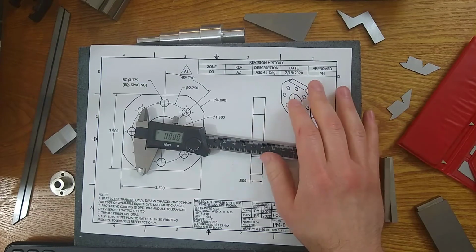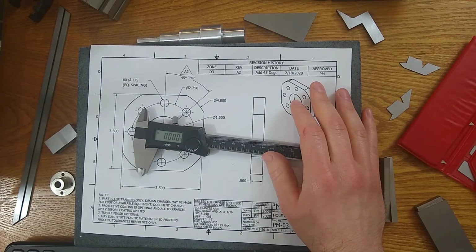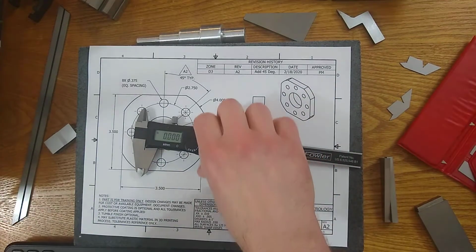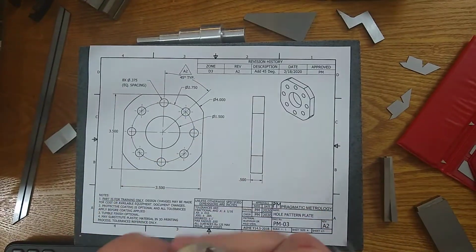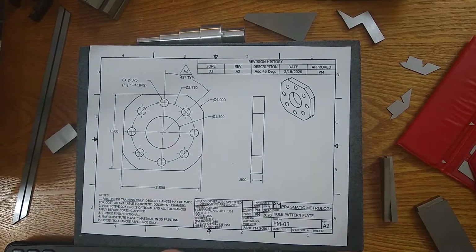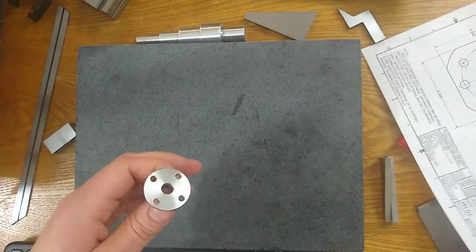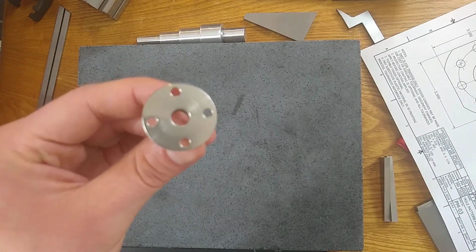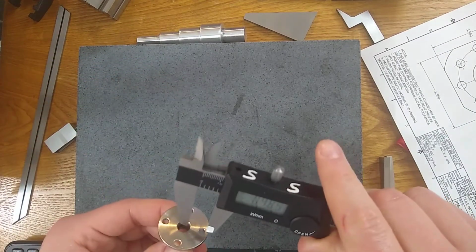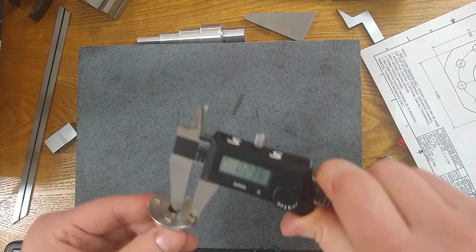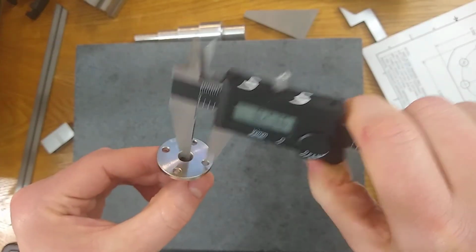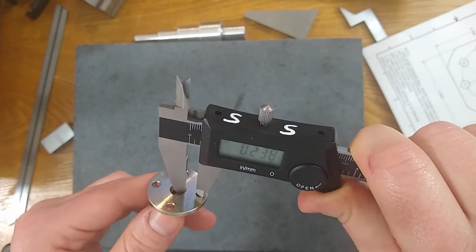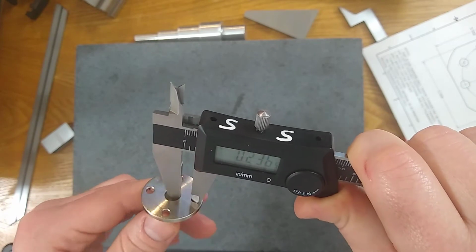So how do we use a caliper to verify angle patterns? Well, what you end up doing, I have this part here. It has a four-hole pattern on it. So one thing you can do to verify that they're all 90 degrees, first of all, verify they're all off a center at the same distance, my apologies.